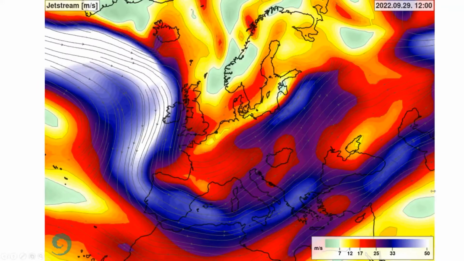So you can see in this image a well-defined strong jet stream on high levels, exactly 300 hectopascal. I try to show it to you.